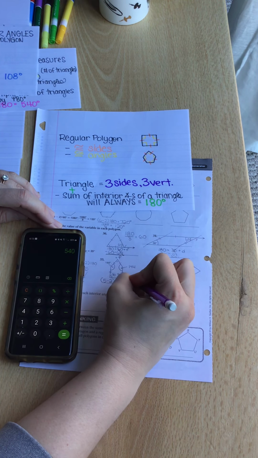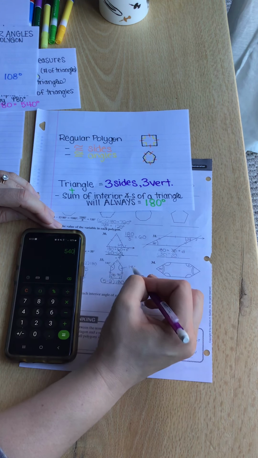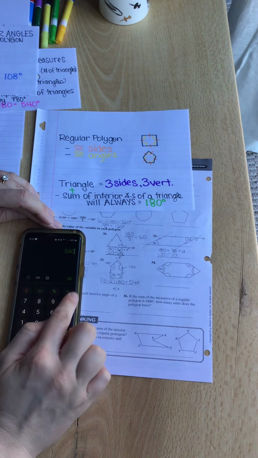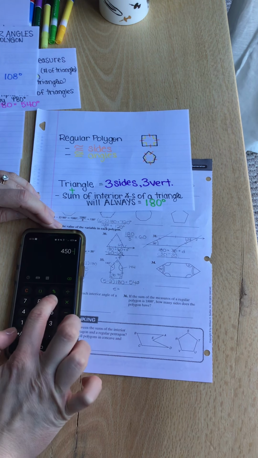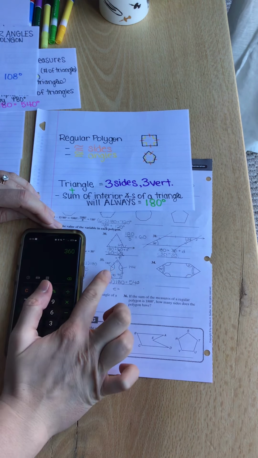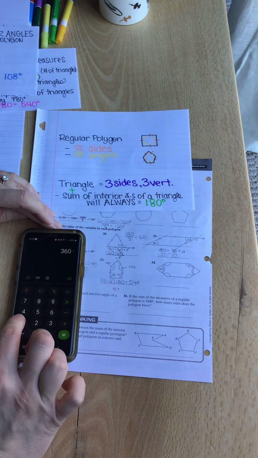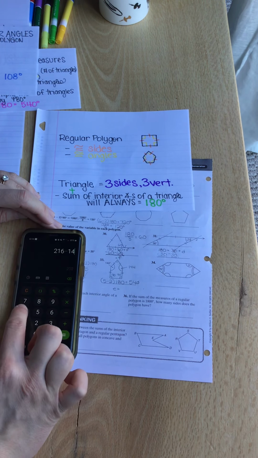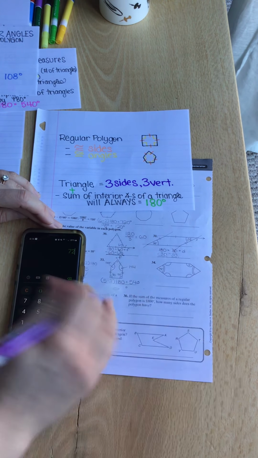Okay, so now here's what I'm working from. I'm just going to subtract 90, 90, 144, 144 to find out what E is. Okay, so I got 540 minus 90 minus 90. So I took care of 1 and 2. Minus 144. Took care of that one. Minus 144. Okay, you guys can figure out what E is in degrees.